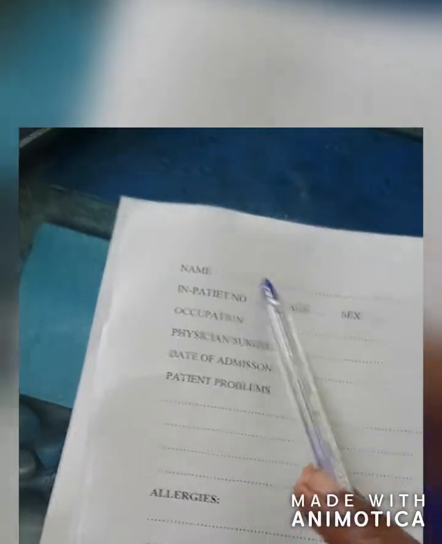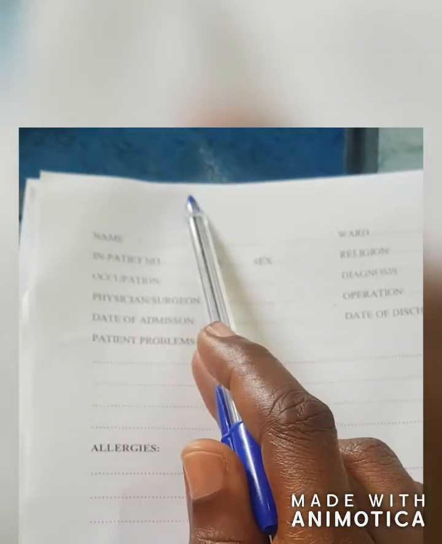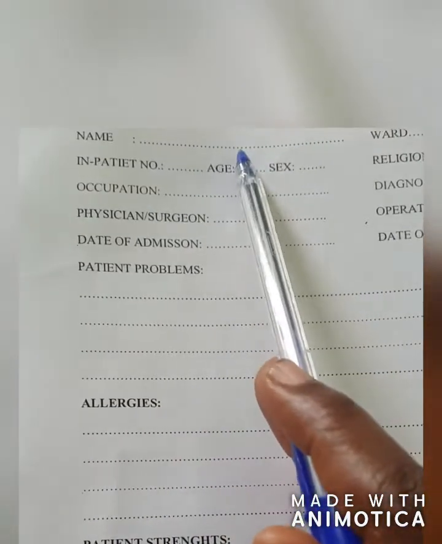So now how do we fill the front page? So the front page, write name. This name is for the patient. If it's an examination situation, you always have the student's index number at the top where you fill your index number. But here it is for the patient.